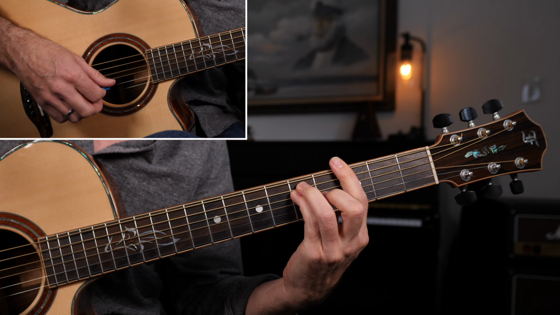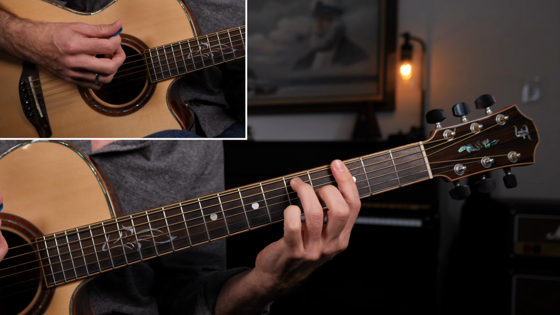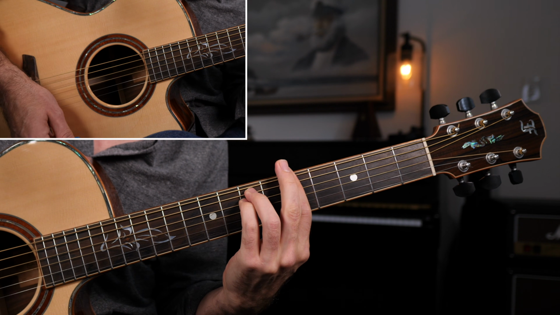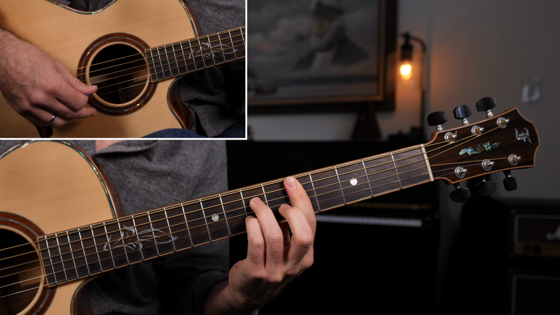The G chord, dominant 7, sneaking it in there.